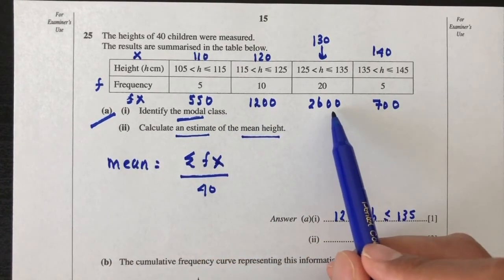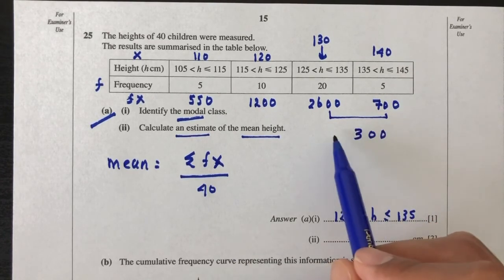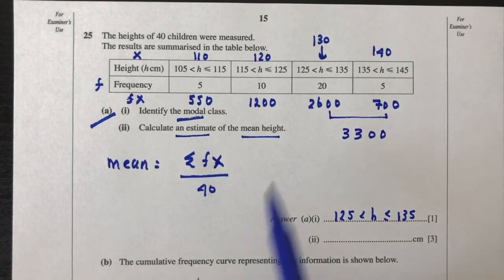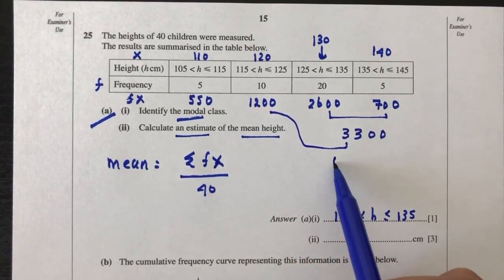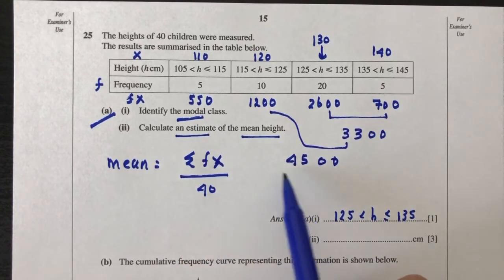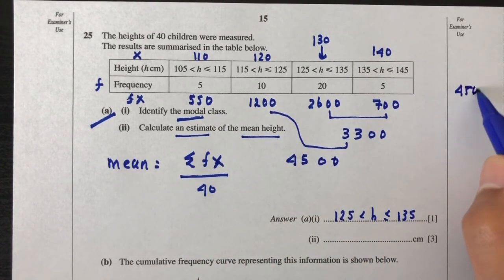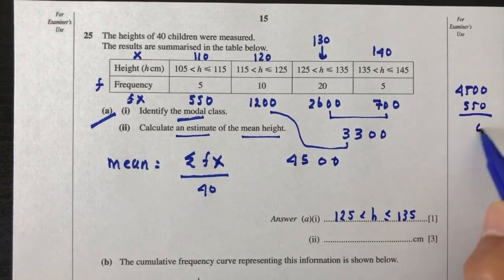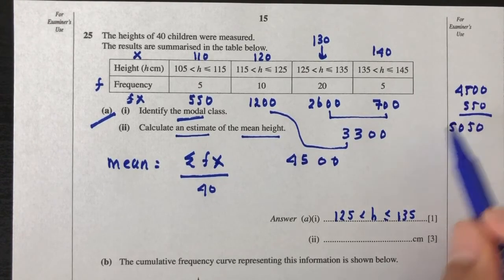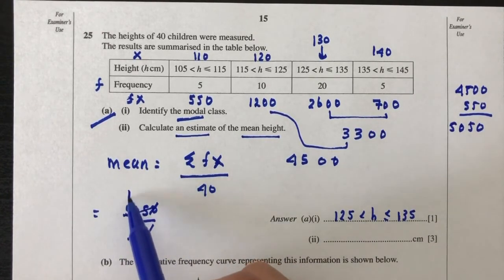So the sum of all the Fx, how much will that be? One by one, this plus this is what? 550 plus 1200 is 1750, plus 2600 is 4350, and plus 700 gives 5050. So basically we have 5050 divided by 40. The zero goes away, divided by 4.